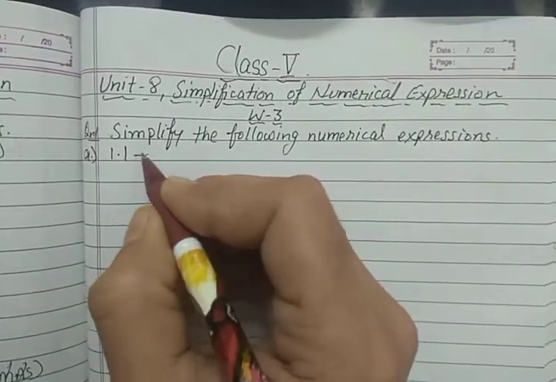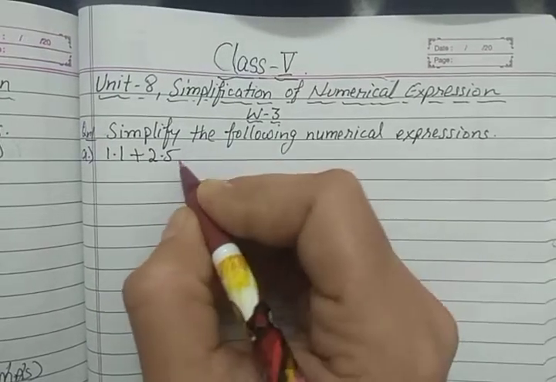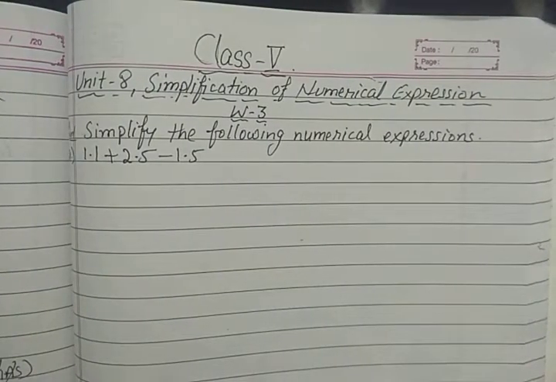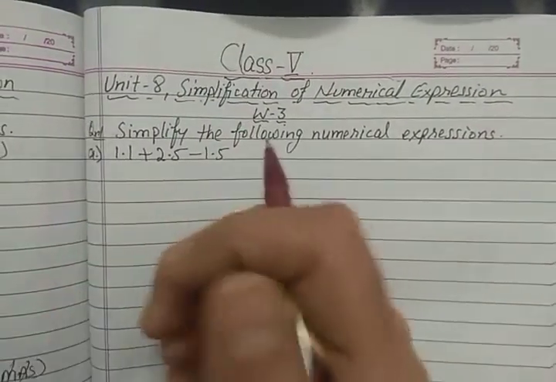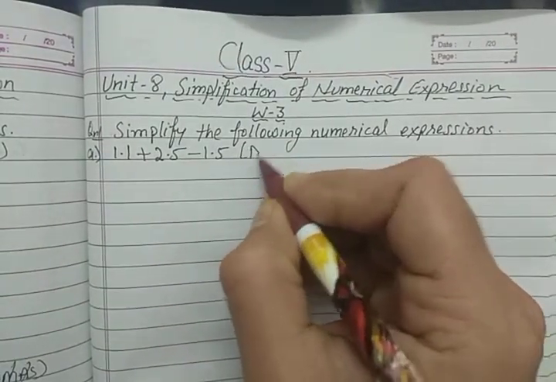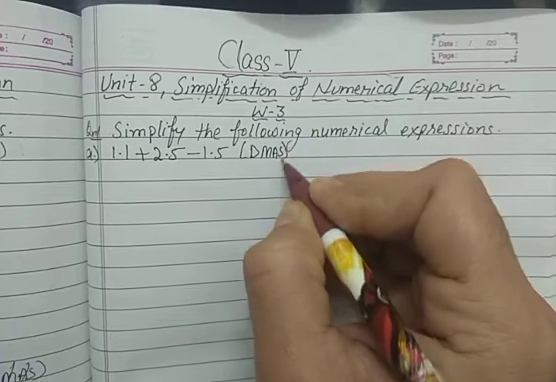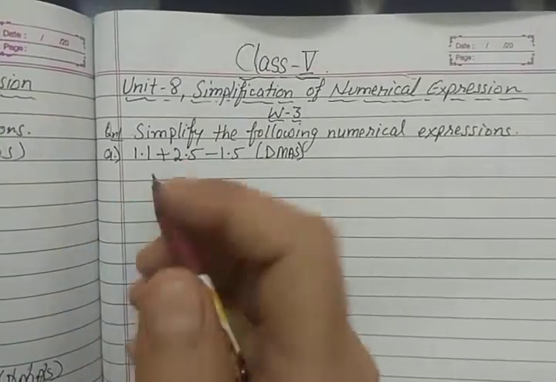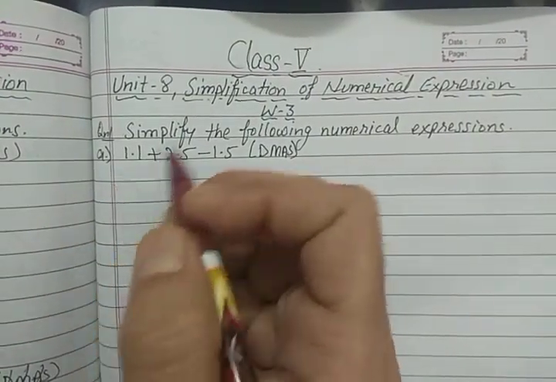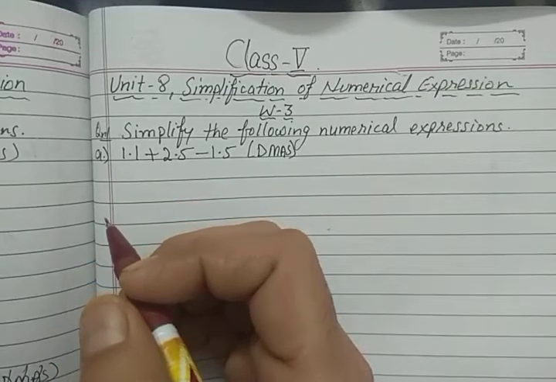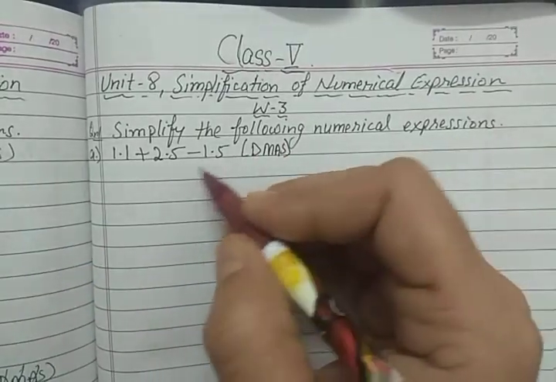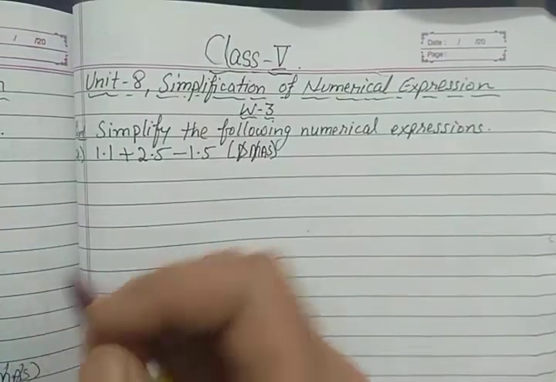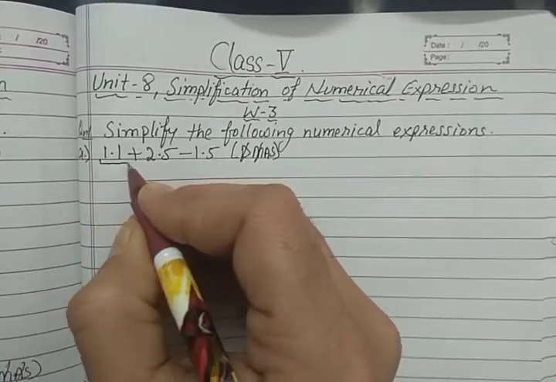So 1.1 plus 2.5 minus 1.5. This is a numerical expression which involves decimal numbers. The rule is the same, the simplification rule, that is DMAS. You have to learn only this rule, and we can easily solve this. First is division. There is no division in this question, no multiplication. Then move to the next step, that is addition. First of all we will add these two decimal numbers.